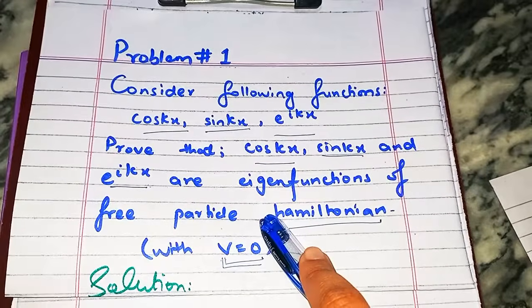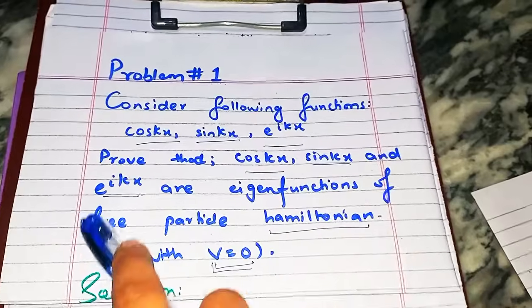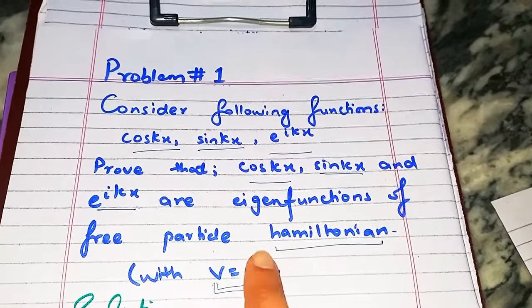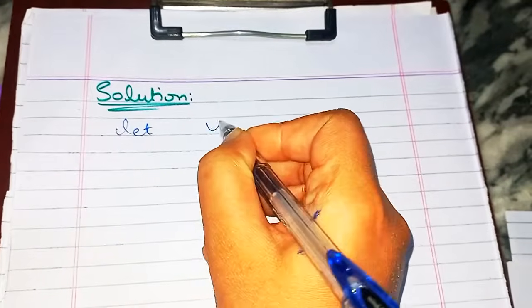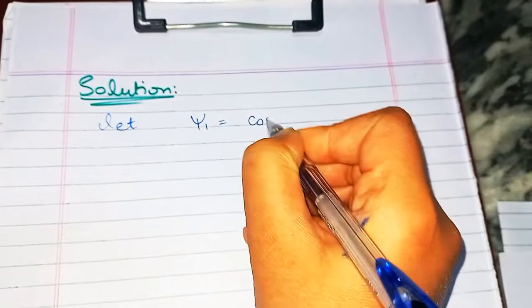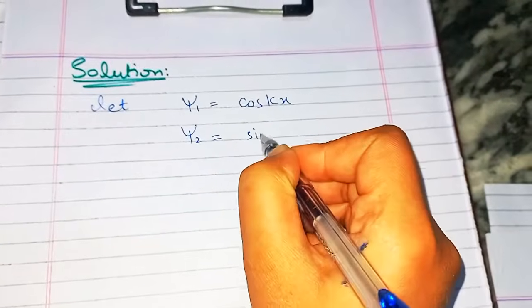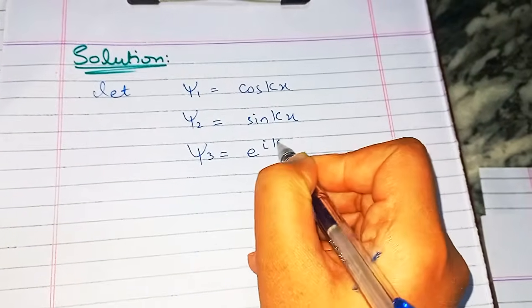So let's see how we can check whether a given function, these three functions, are the eigenfunctions of Hamiltonian operator or not for a free particle. Let psi1 equals cos kx. I'm letting here all of the wave functions so that we have some representation for them, and psi3 equals e to the power i kx.